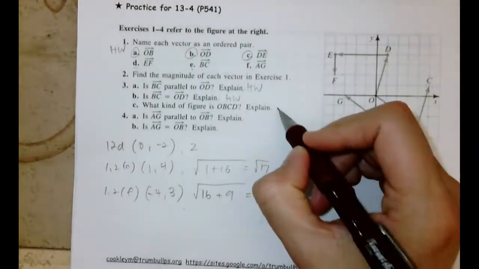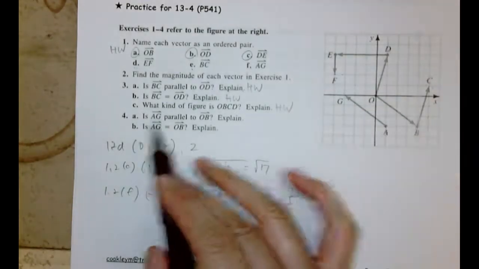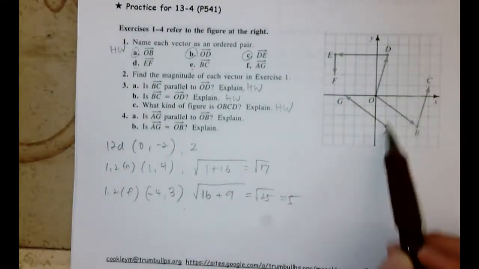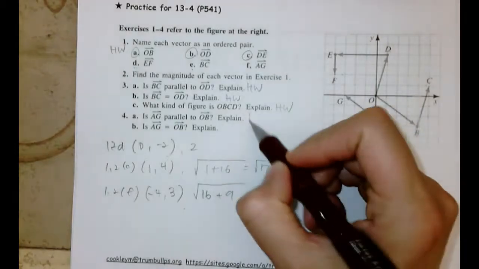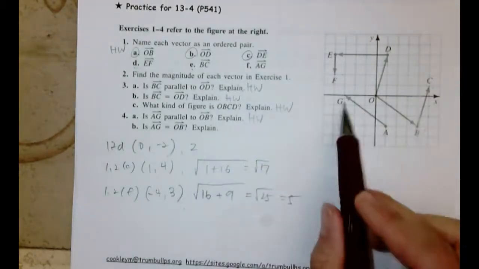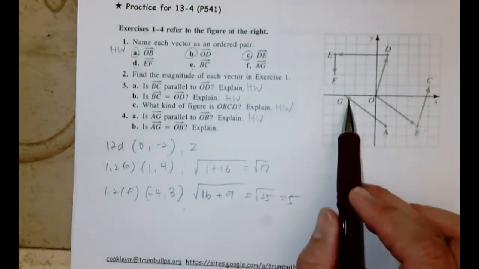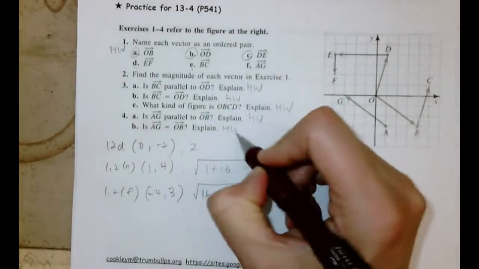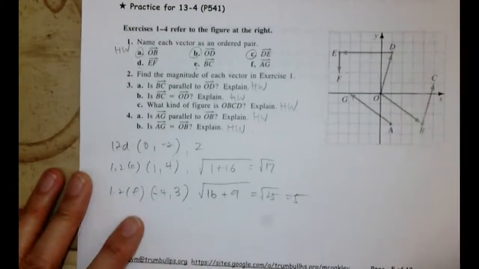Okay, you can do this. Is AG parallel to OB? You do this. AG equal OB. Okay, do these all for homework, okay? Think through it. And here is no problem.